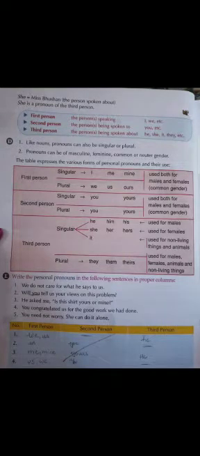First person is the person who is speaking. Second person is the person whom we are speaking with. And the third person is the person which or whom you are talking about.